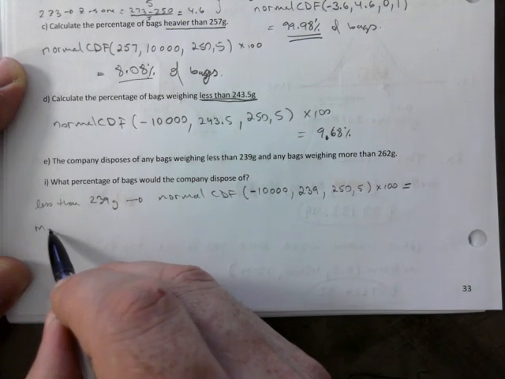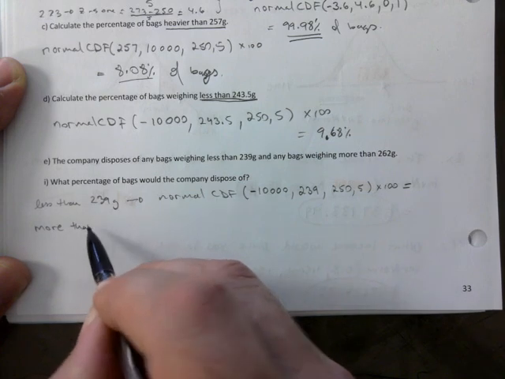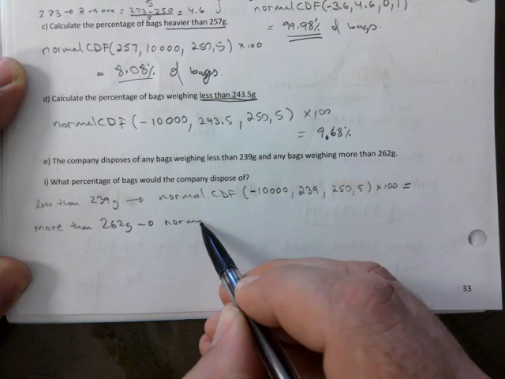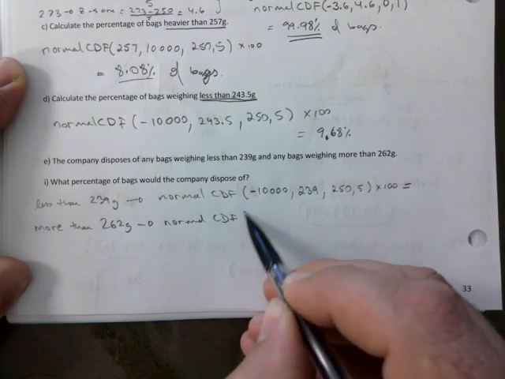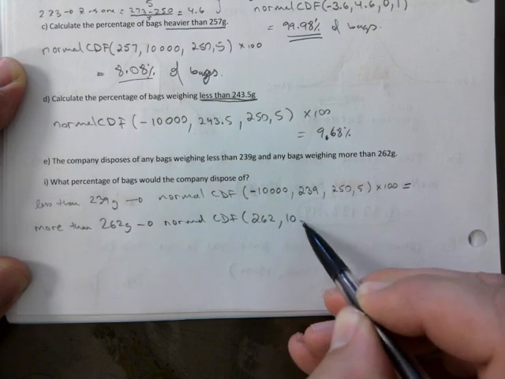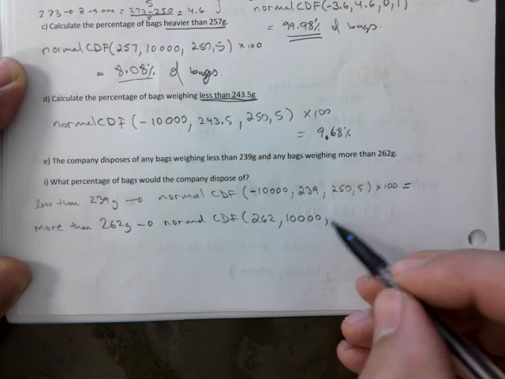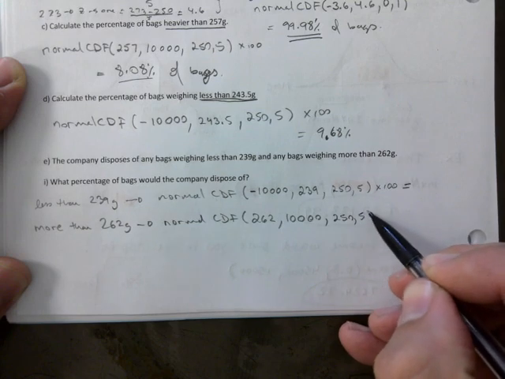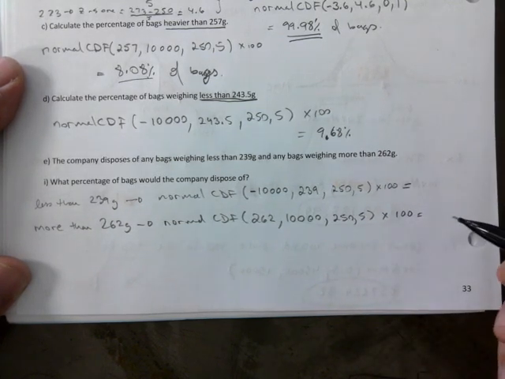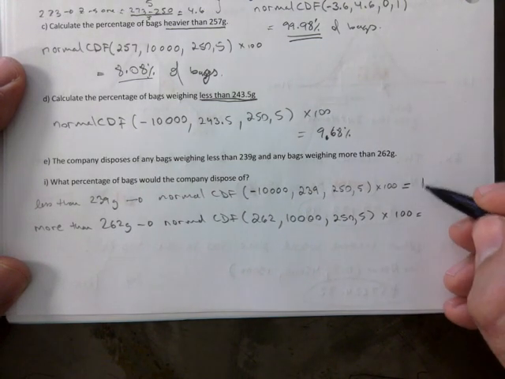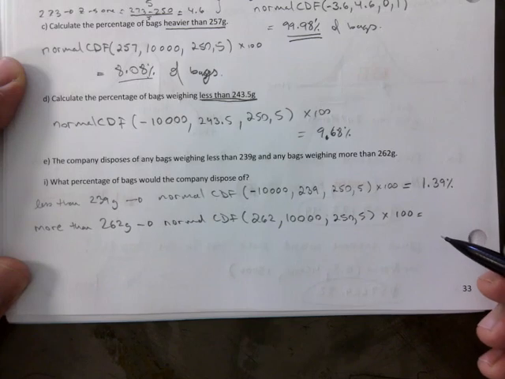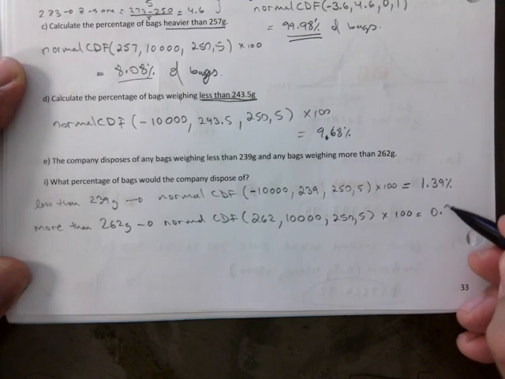More, right? More than 262. Normal CDF. And more. So 262 is the lower limit, all the way to 10,000 grams. And then it's 255 times 100. I'll tell you what these answers are. 1.39% and 0.82%.